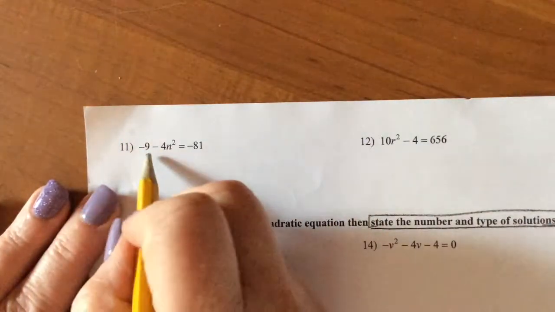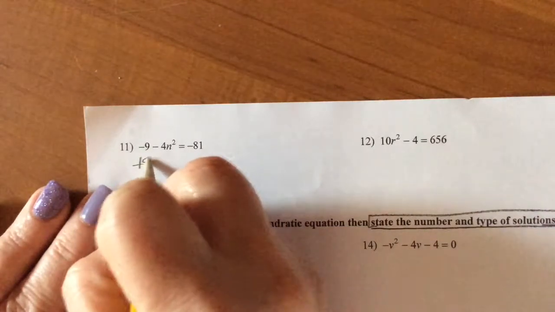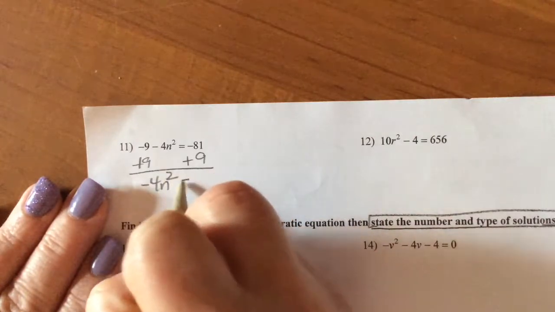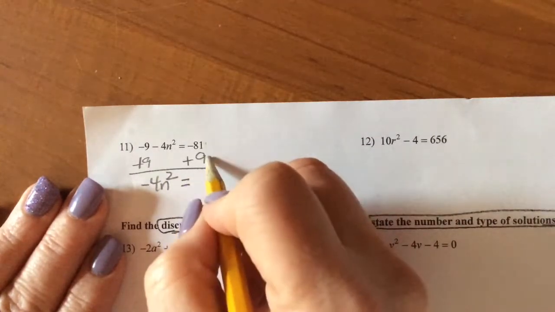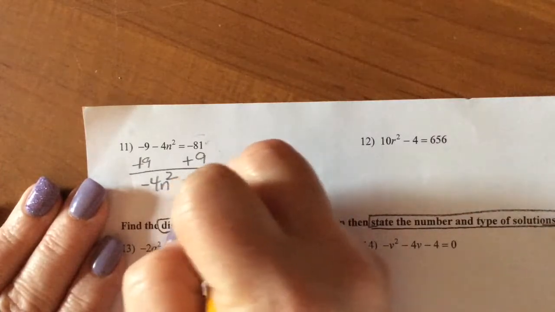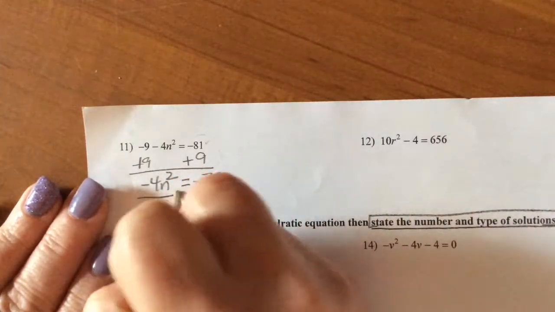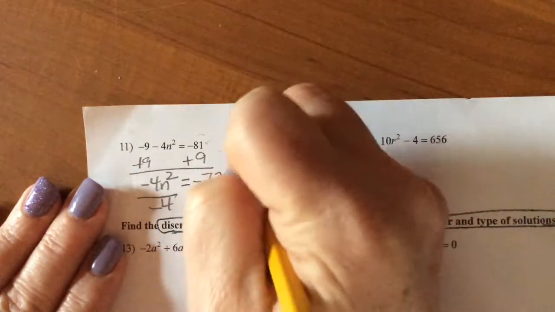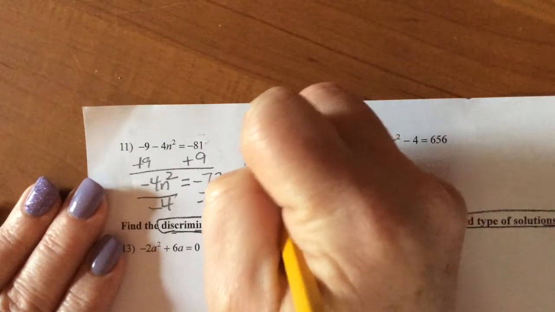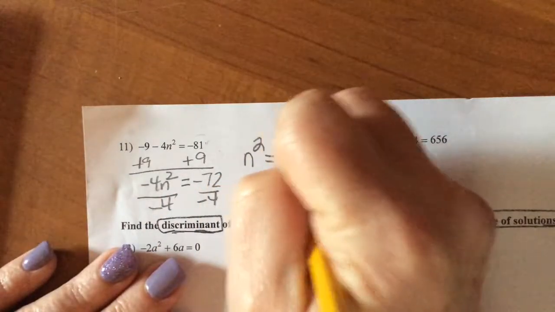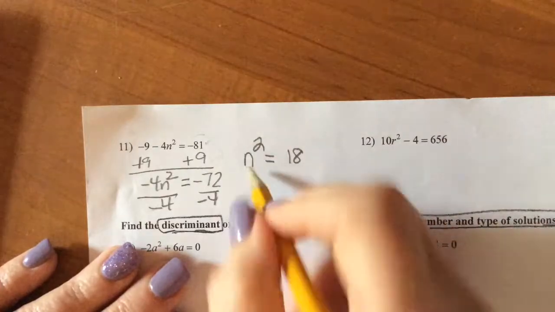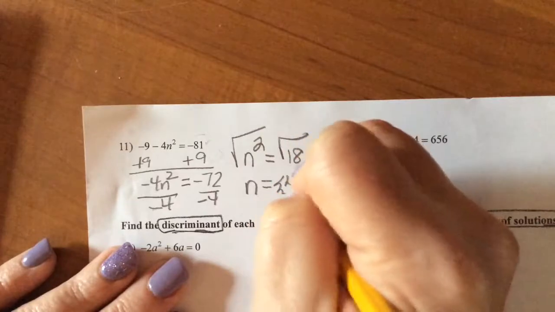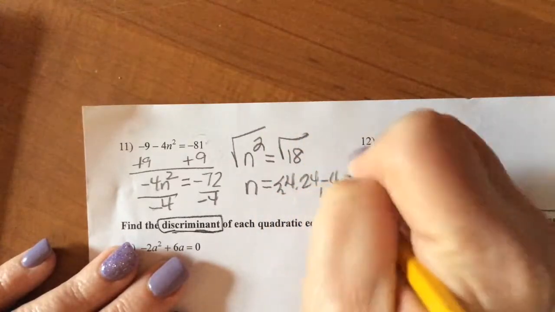Couple steps. So start with getting this. So add 9, add 9. I got a negative 4n squared is equal to negative 81 plus 9, kind of take 9 from 81, it's negative 72. Then divide by the negative 4, divide by the negative 4. I get n squared is equal to a positive 18. So to get rid of the square root, n is equal to 4.24 and negative 4.24.